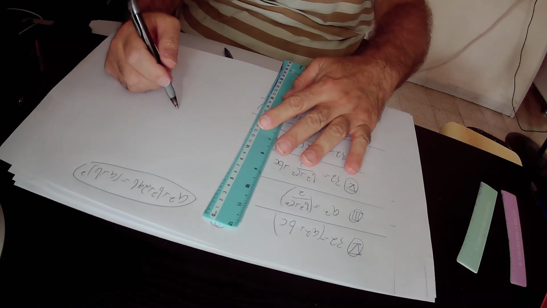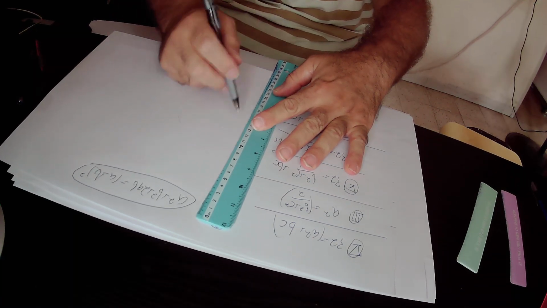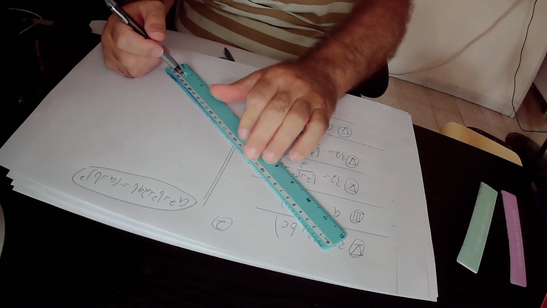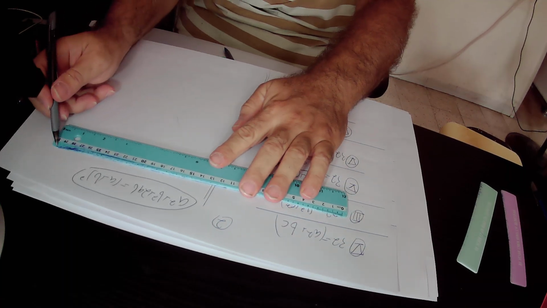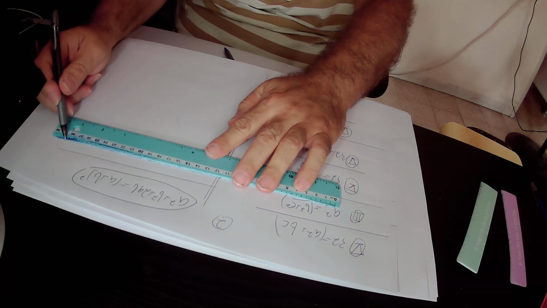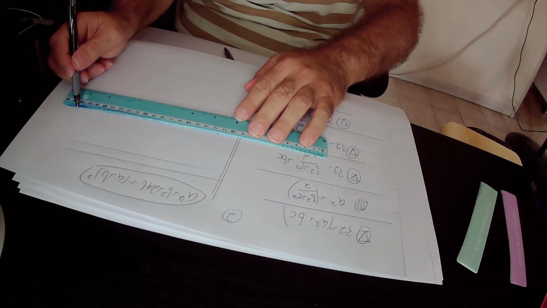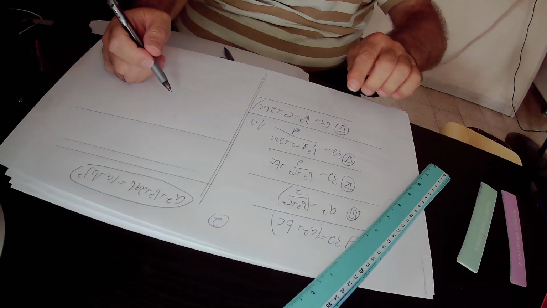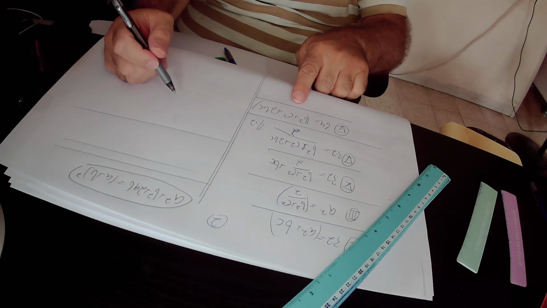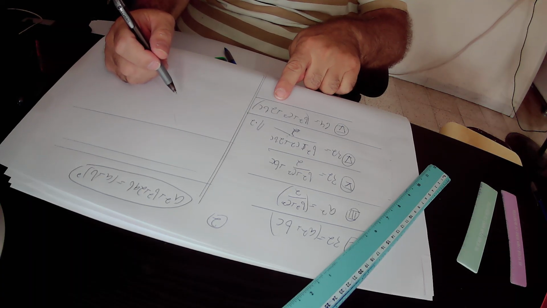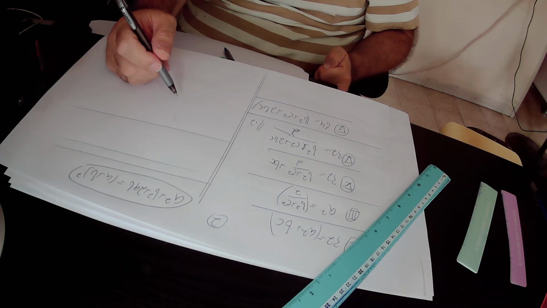So, according to this algebraic identity, we get that b squared plus c squared plus 2 times bc equals (b plus c) squared.